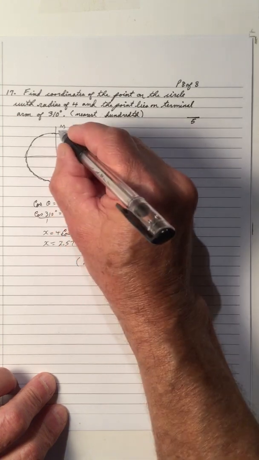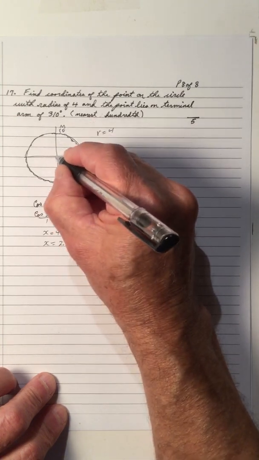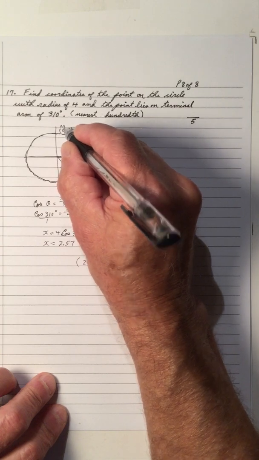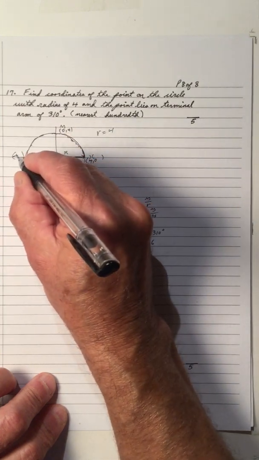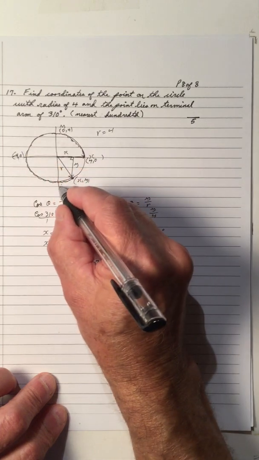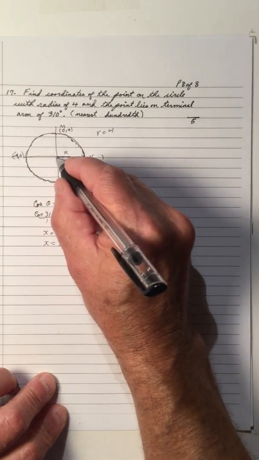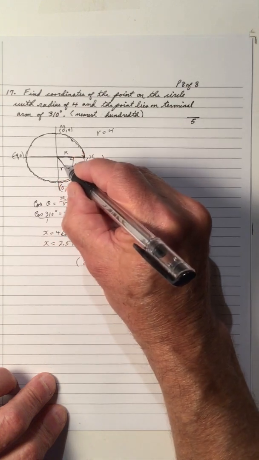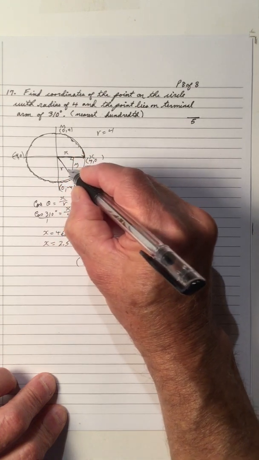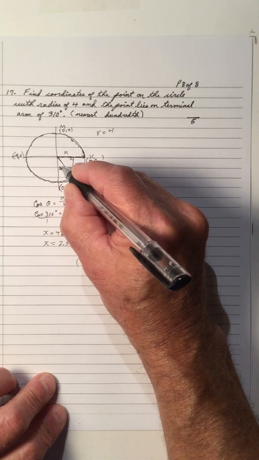This point, x is 0, y is 4. This point right here, x is negative 4, y is 0. And this point right here, x is 0, y is negative 4. So the maximum radius on this circle is 4.